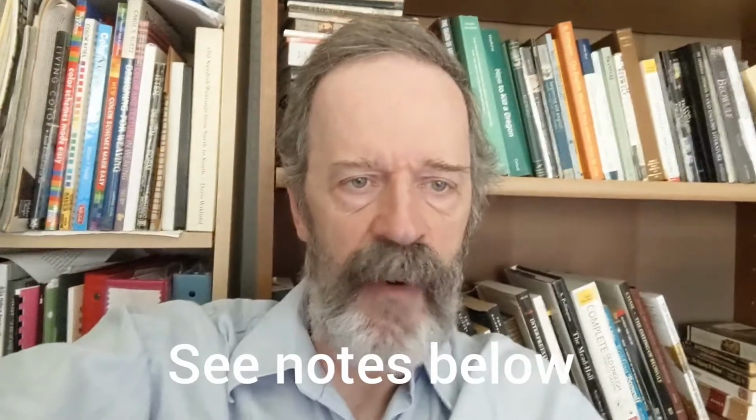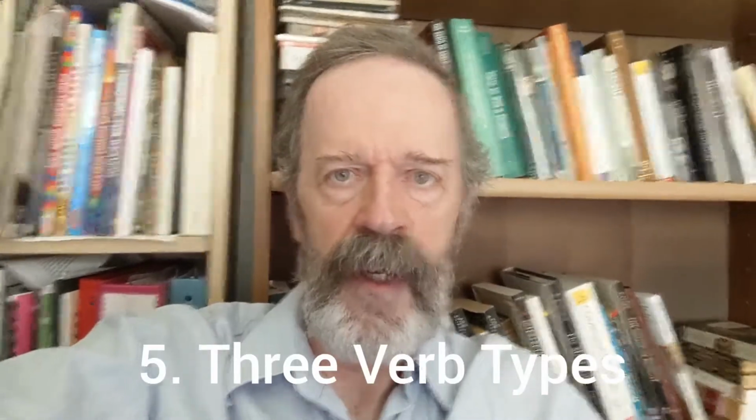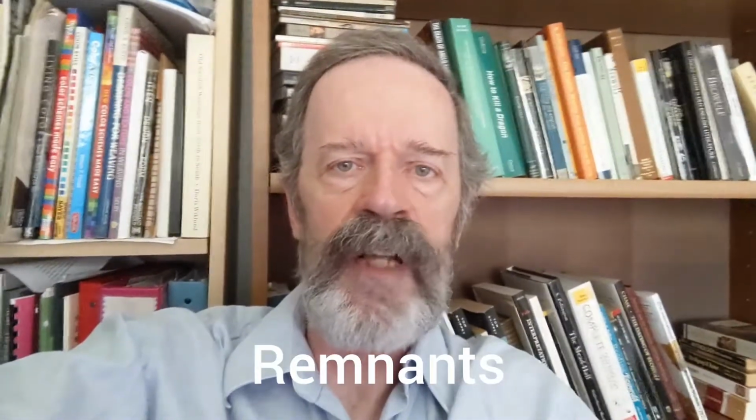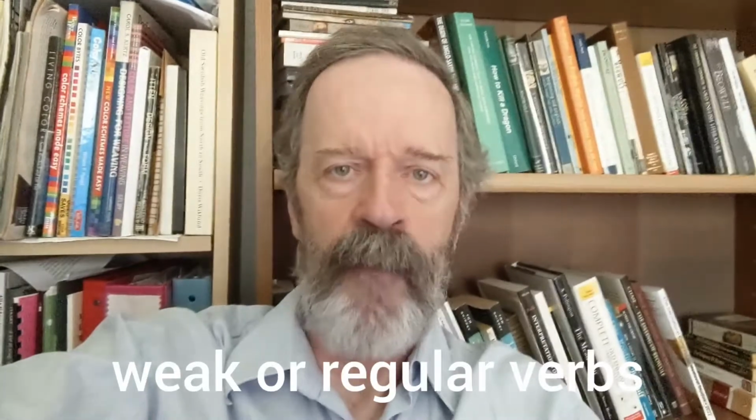Okay, moving on to the next point. There are 3 kinds of verbs in Old English. We have remnants of them as well in modern English, and that's an important point actually to consider. Everything that is in Old English has at least an echo or a ghost or some kind of descendant in modern English. Sometimes it's a thin trickle, but it's always there. So that's important to remember. So weak verbs, or what we call regular verbs in modern English, things like walk, walked, touch, touched, buy, bought, a little bit more irregular. There are similar ones like that in Old English.